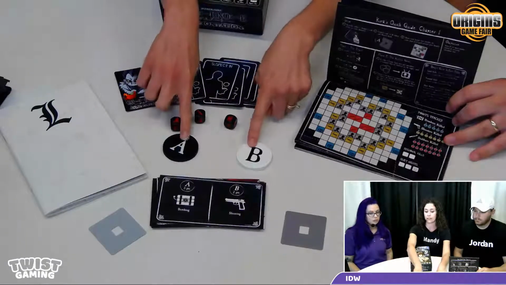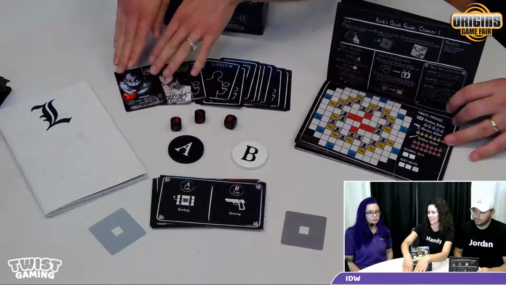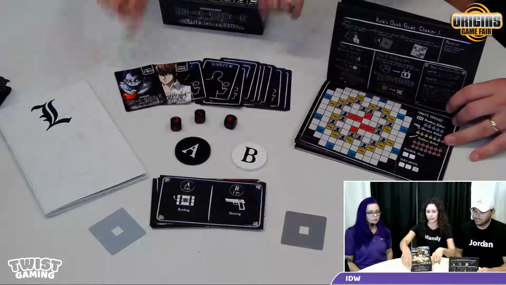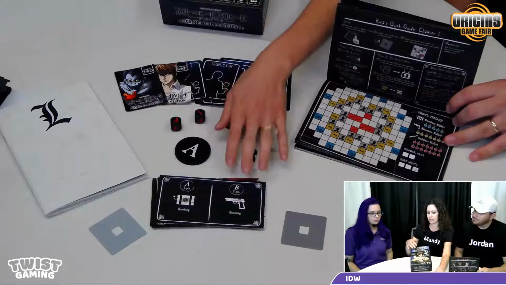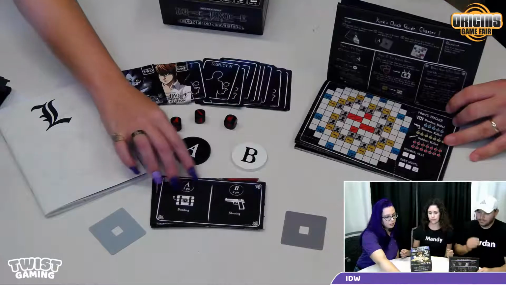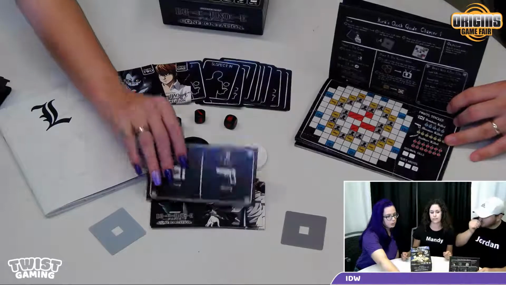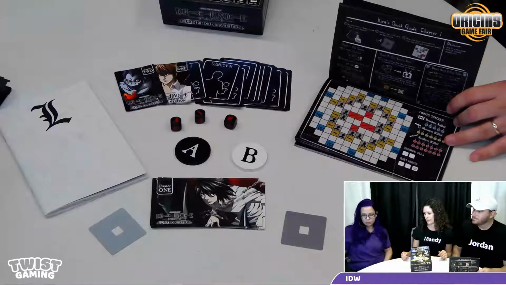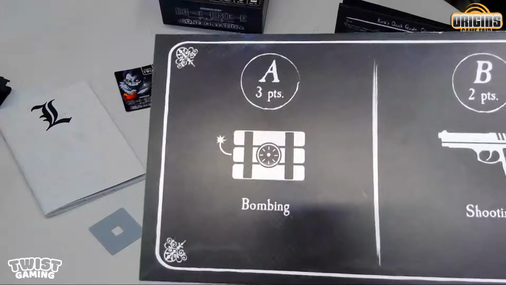However, if Kira ends up outsmarting Detective L and going somewhere that he is not, then Kira gets to earn the points for the kill that he made in that location. So for the bombing location we have here, that is 3 points, and for the shooting location, it's 2 points. And let me just bring this up a little closer so that you can see.